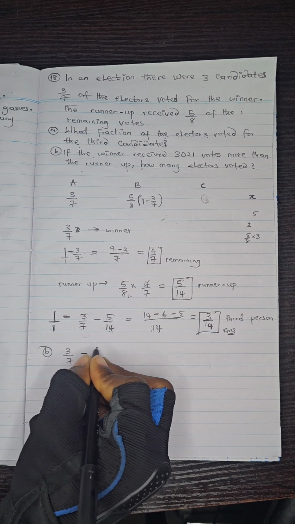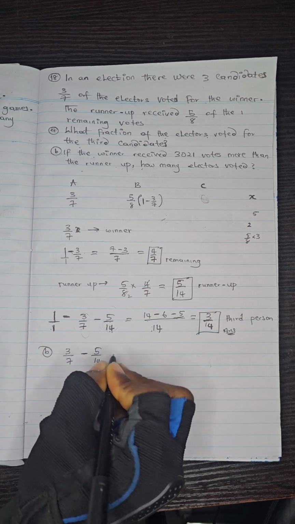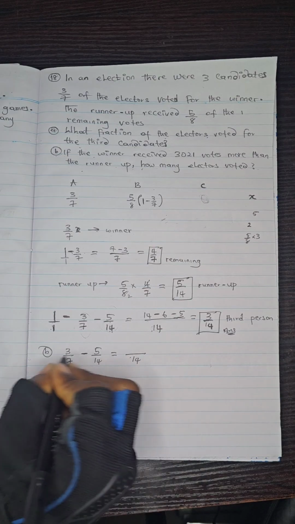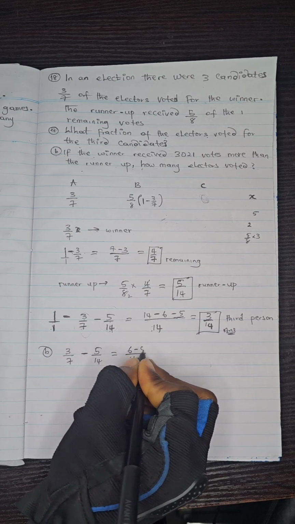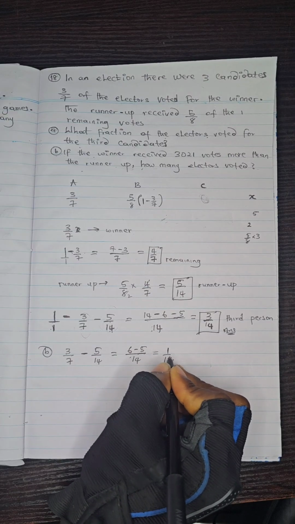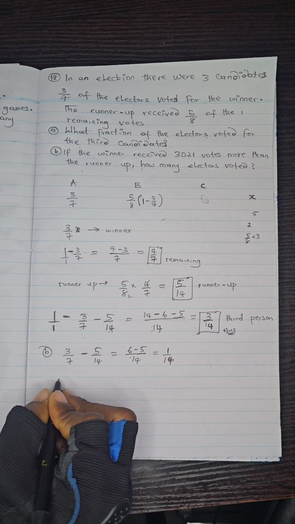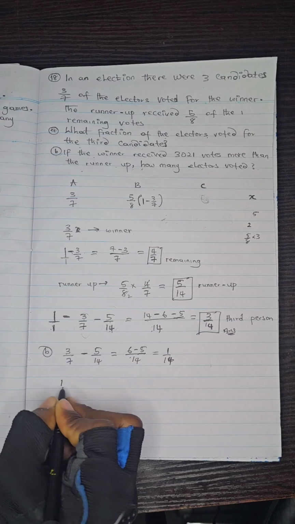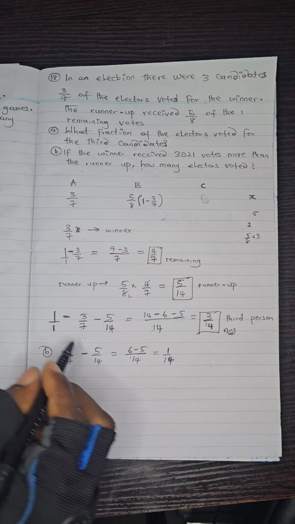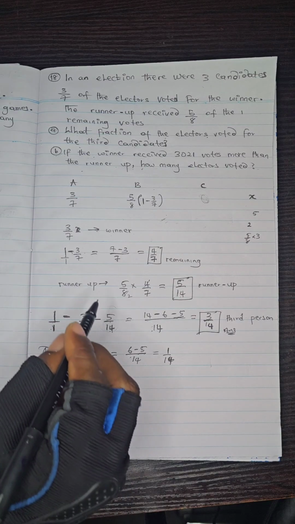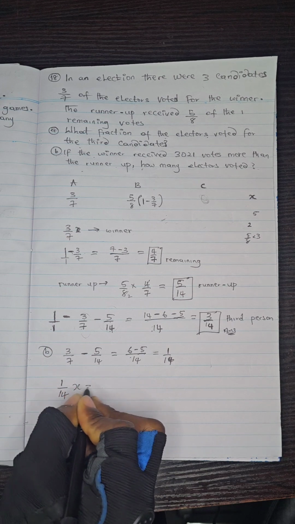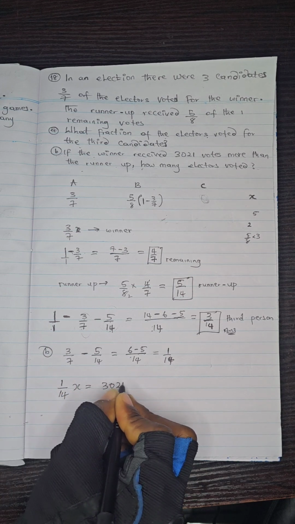3/7 X minus 5/14 X. When you subtract it, the LCM is 14. I think we've done this here. This is 6 minus 5, which is 1/14. Now, 1/14 X is a fraction that expresses the difference between the first position and the second position. We are being told that this fraction is 3,021 votes. So 1/14 X is 3,021 votes.